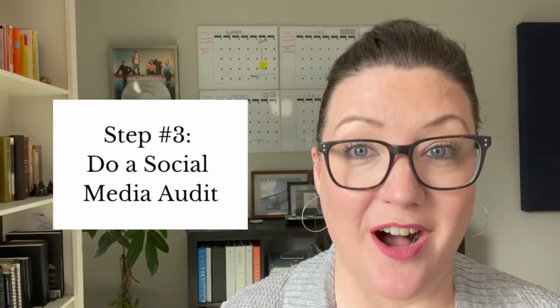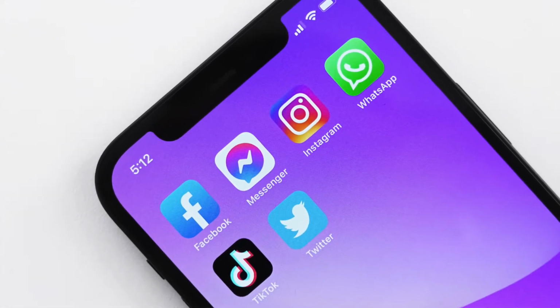So step number 3 is to do a social media audit. We want to make sure that we are on the right outlets reaching our ideal reader. And once we identify who our ideal reader is, we're able to make a better estimation on which social media outlets we should be on. But many times I find that authors sign up for various social media outlets and they feel like they need to be everywhere to be seen or be everywhere to actually sell their book. And that isn't the case. We need to be where our ideal readers are already hanging out.